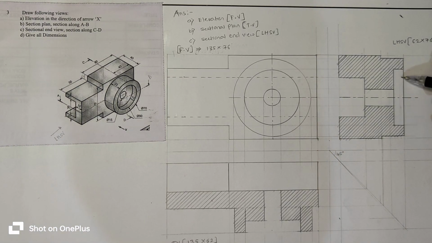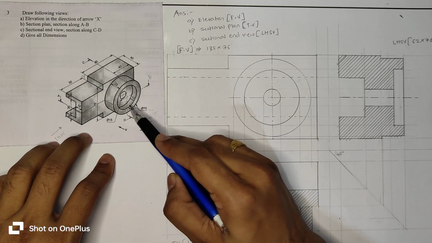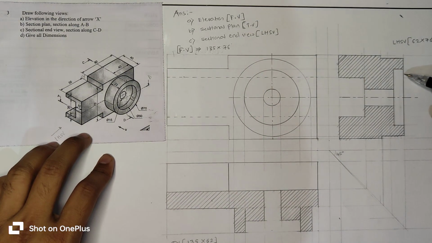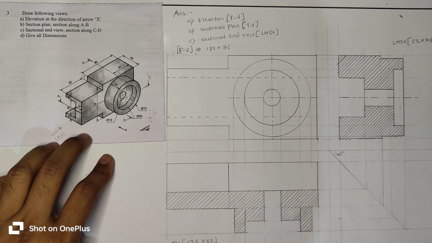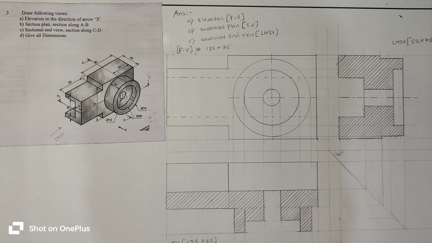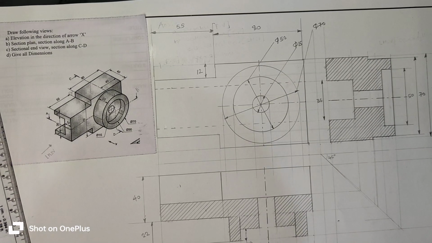Now this part is this part, okay, and this semicircle in the left hand side view will look like a regular vertical line. Now we will draw dimensions. So this is a diagram with dimensions.